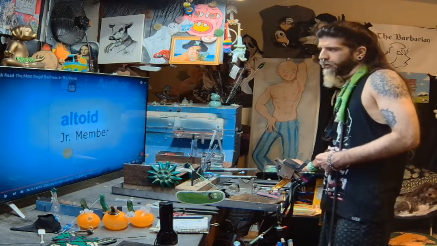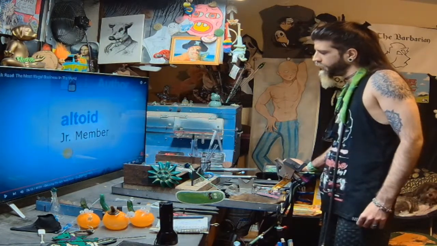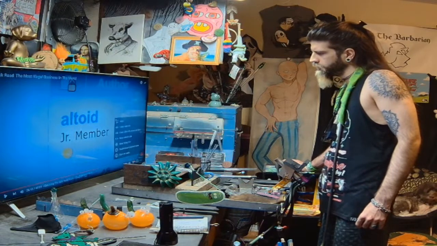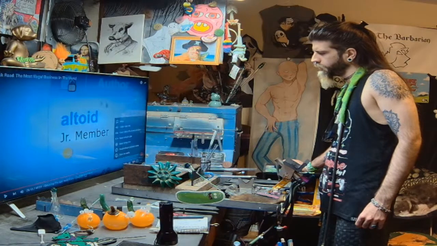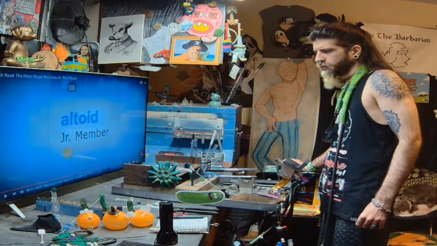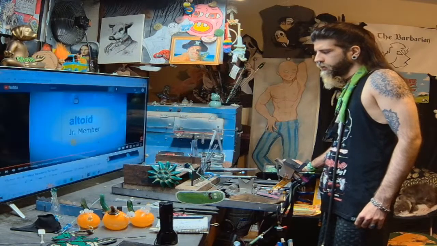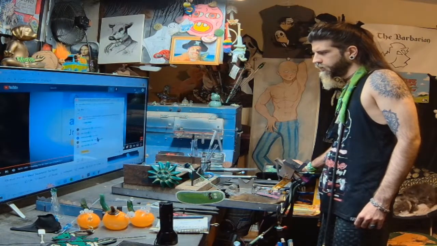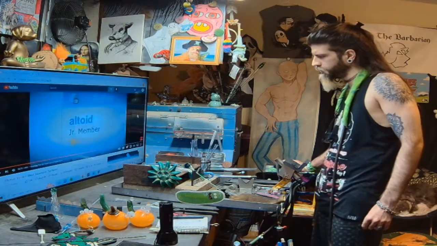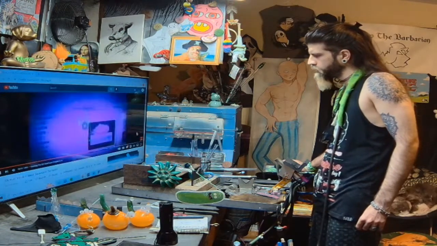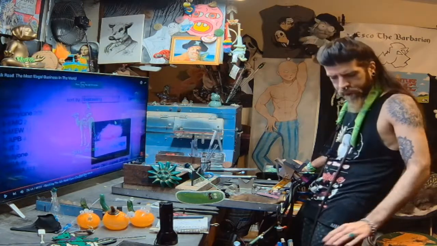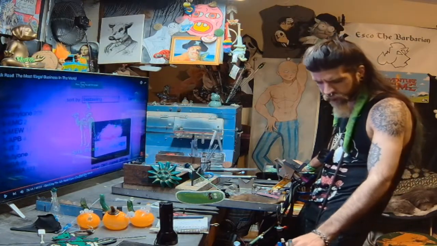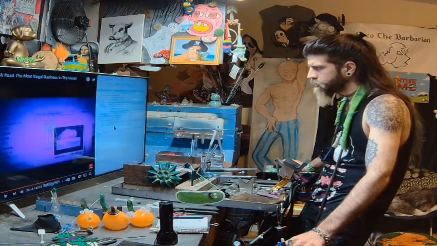Can you not pull up another loop? That's a thing. You should be able to do that, right? F12.